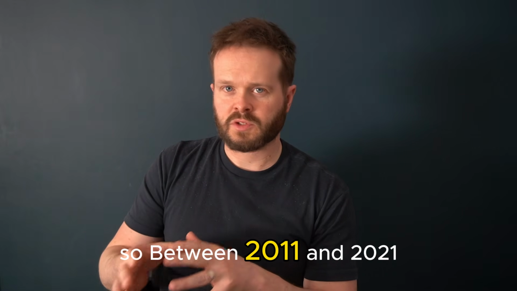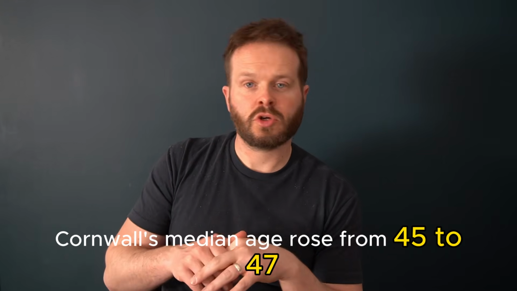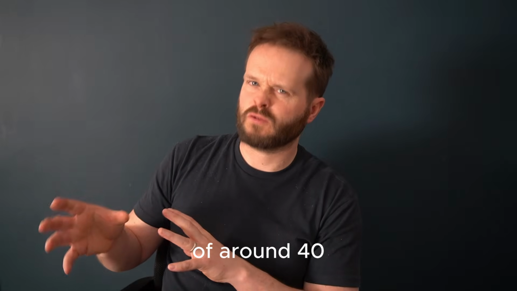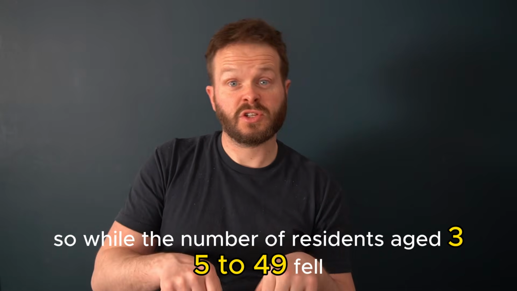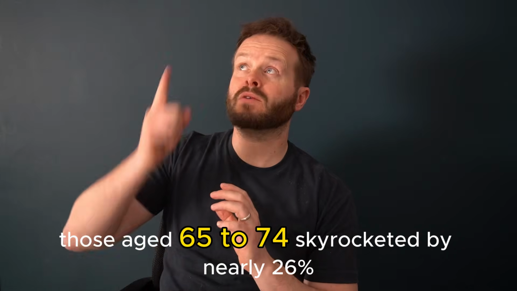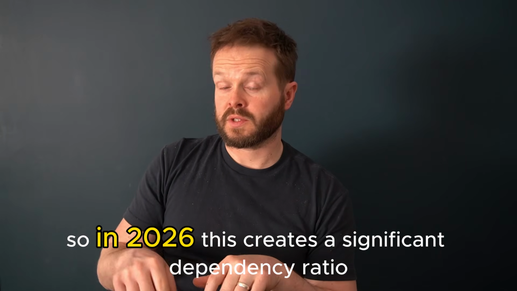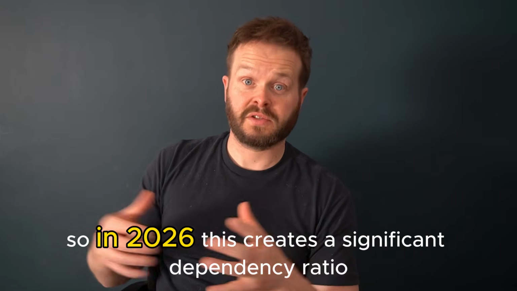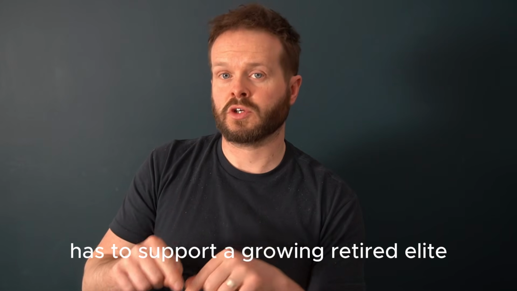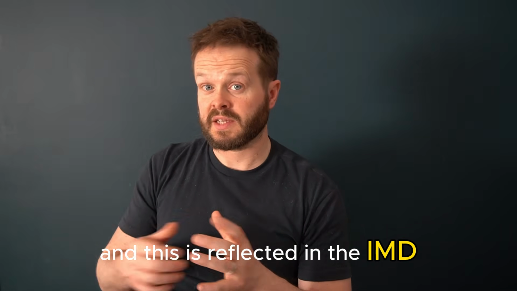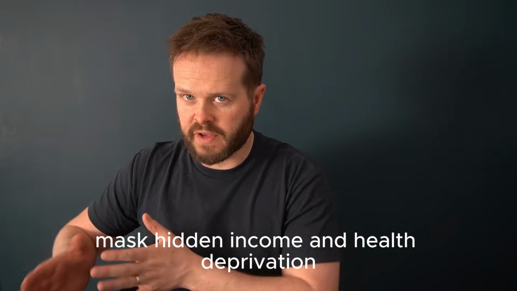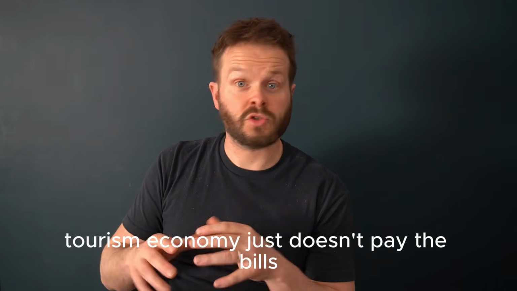So between 2011 and 2021, Cornwall's median age rose from 45 to 47, making it significantly older than the English average of around 40. So while the number of residents aged 35 to 49 fell by 8%, those aged 65 to 74 skyrocketed by nearly 26%. So in 2026, this creates a significant dependency ratio, and a growing one at that, where a shrinking working age population has to support a growing retired elite. And this is reflected in the IMD, where beautiful coastal villages mask hidden income and health deprivation, because the seasonal tourism economy just doesn't pay the bills.